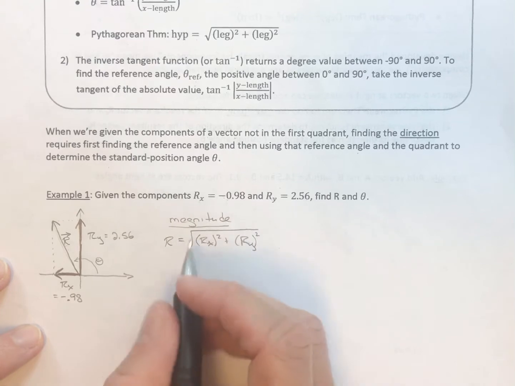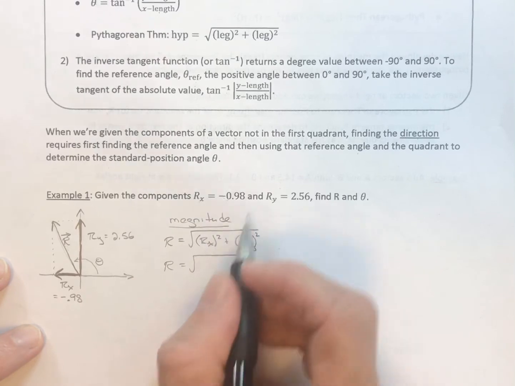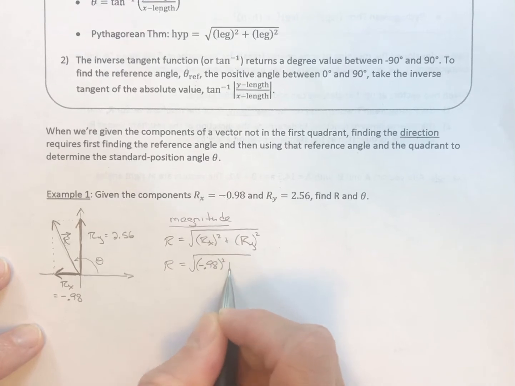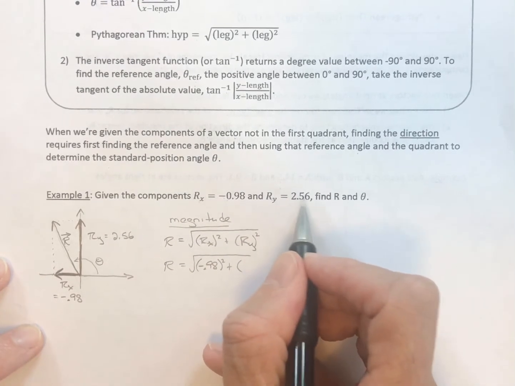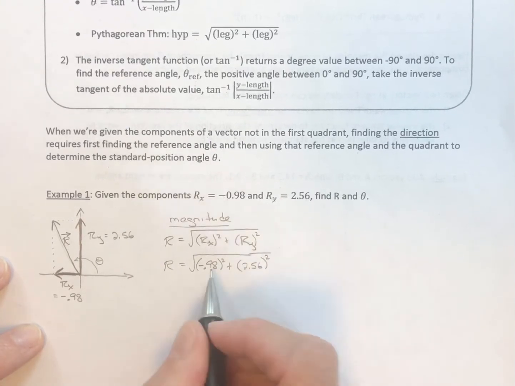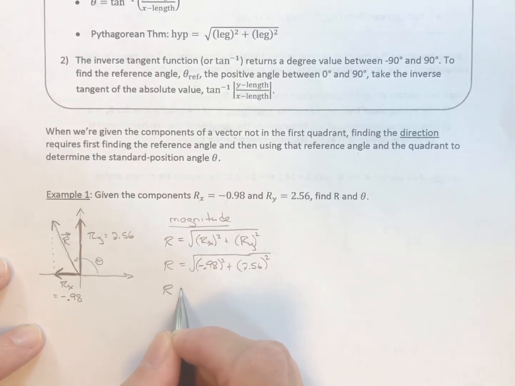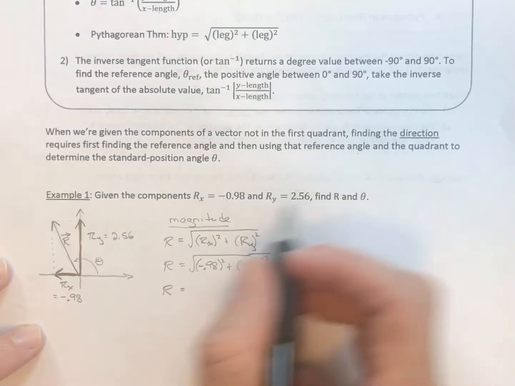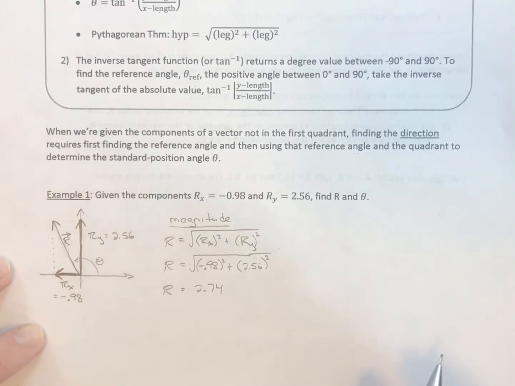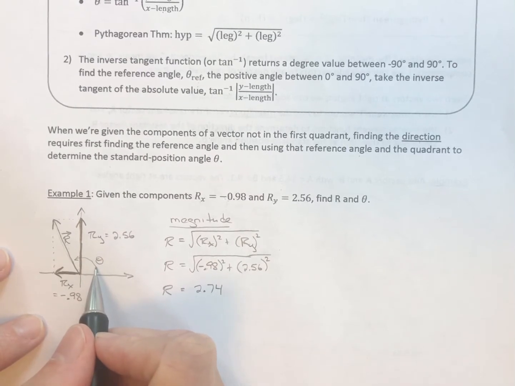We're going to use this, okay? And so r is equal to the square root. Well, r sub x is right here, it's negative 0.98. R sub y is right here, 2.56. So we have the leg squared plus the leg squared, square root of the sum. Put that into a calculator, and the magnitude of the resultant vector is 2.74.